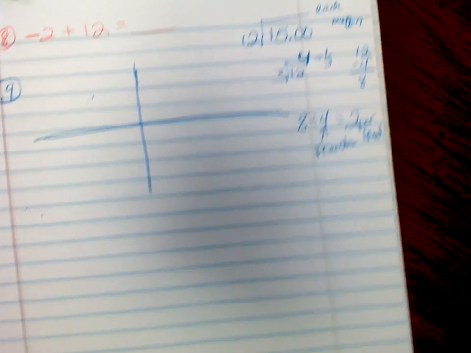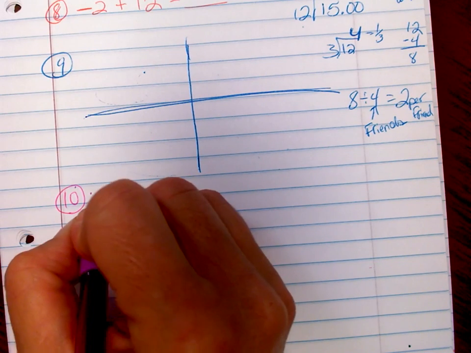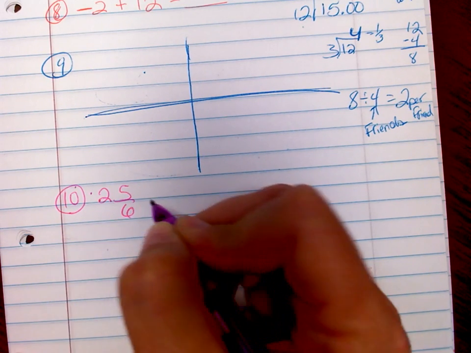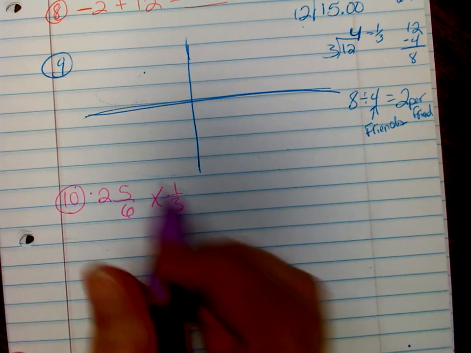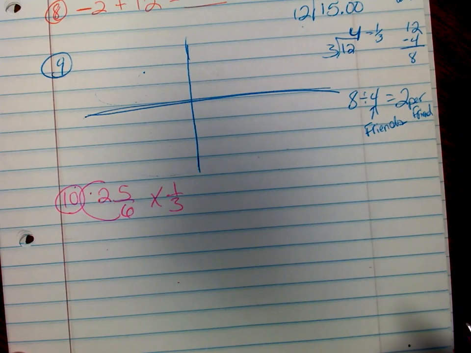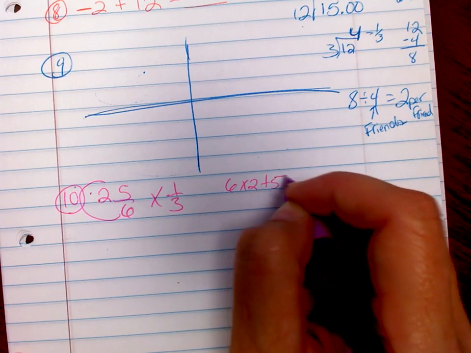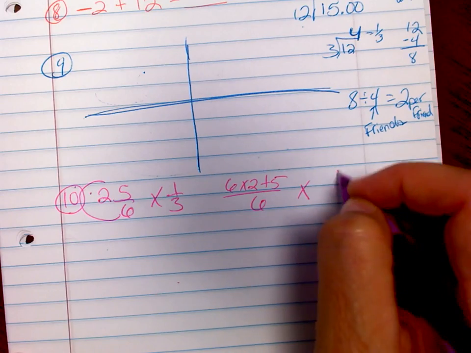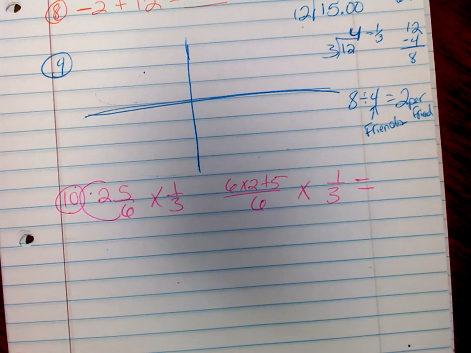Number 10. You have 2 and 5/6 times 1/3. Okay, your first step is a C trip. So 6 times 2 plus 5 over 6 times 1/3. Okay, you can finish the math.